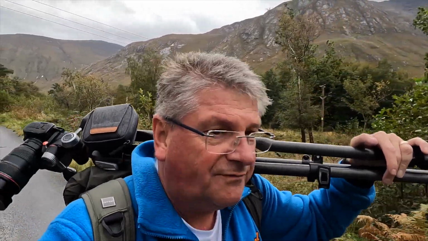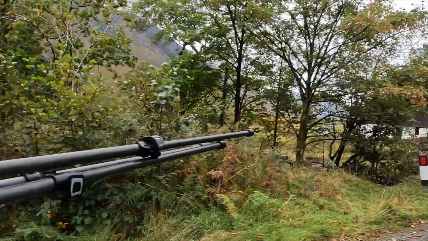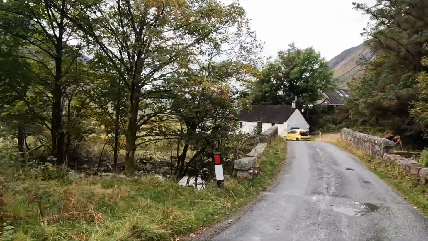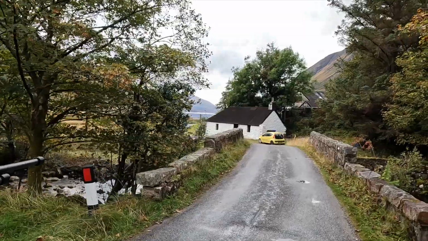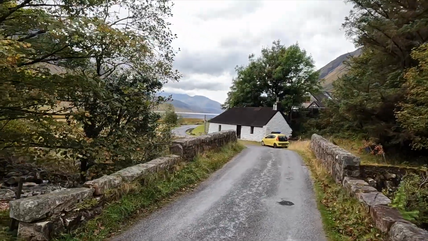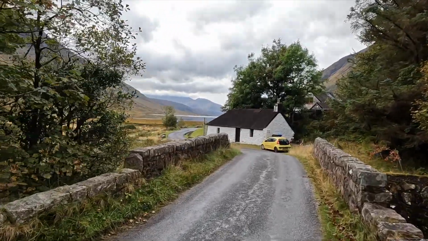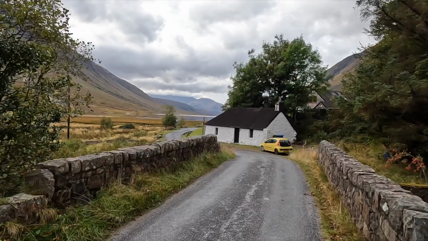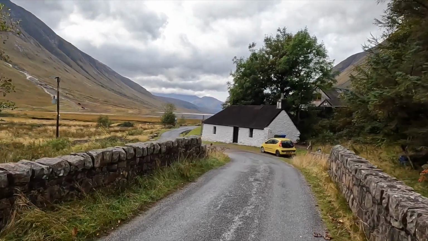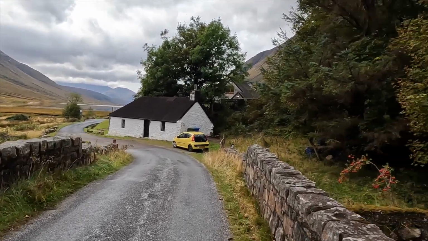So there's a waterfall near the cottage. So I'm not far. I've actually just walked around the corner. This is the iconic shot of the cottage with Glen Etive in the background. There's a Dutch yellow car there. However, we can try and get rid of that.